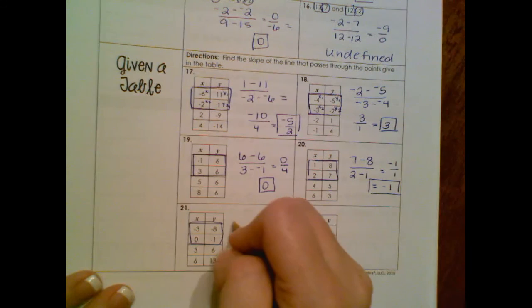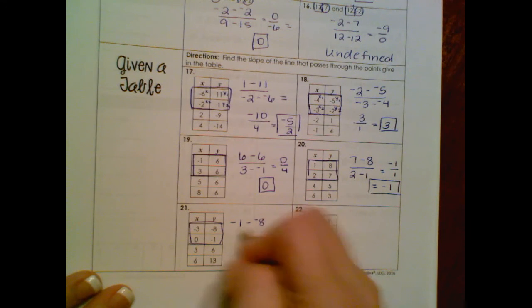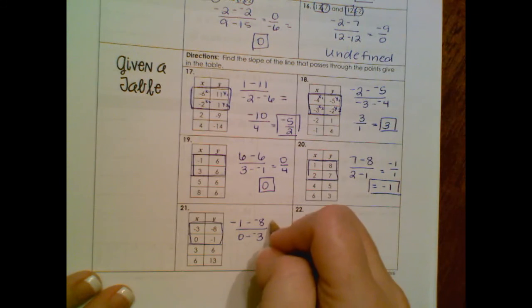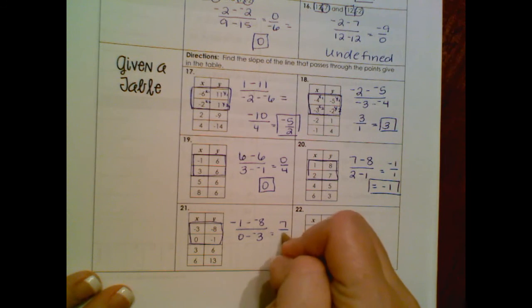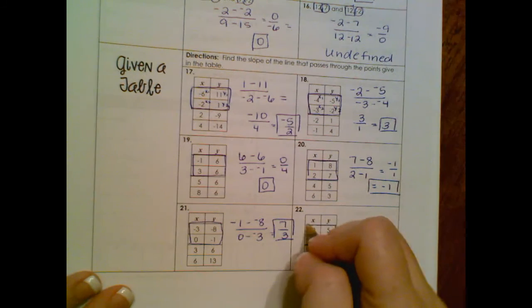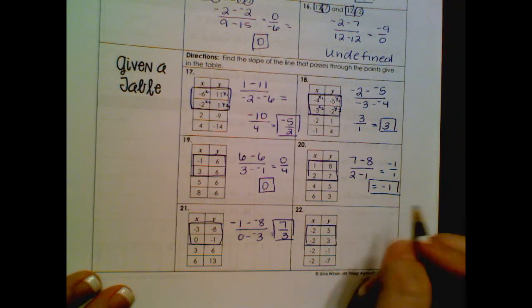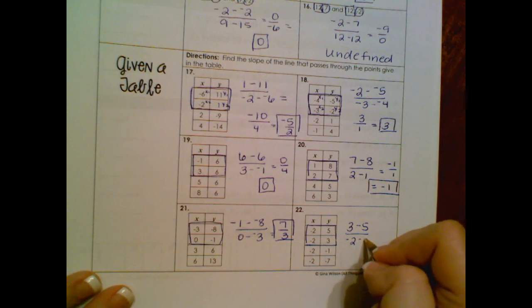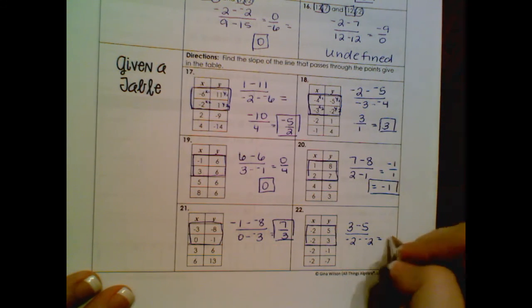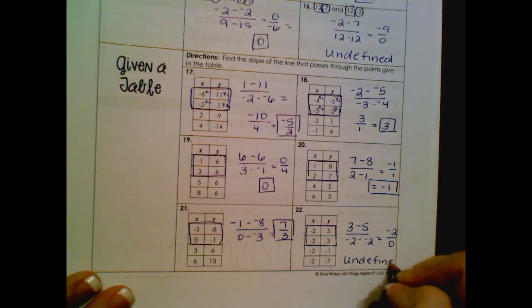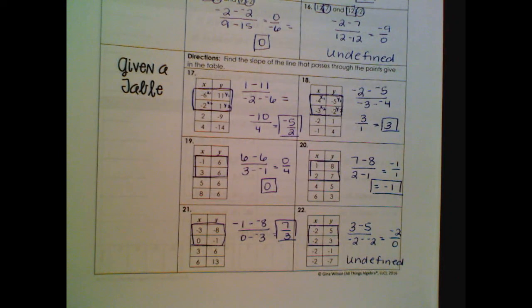Looking at the first 2, negative 1 minus negative 8 over 0 minus negative 3 reduces to 7 over 3. Again, the first 2, I have 3 minus 5 over negative 2 minus negative 2. 0 is on the bottom, so this is an undefined slope. Let me know if you have any questions.